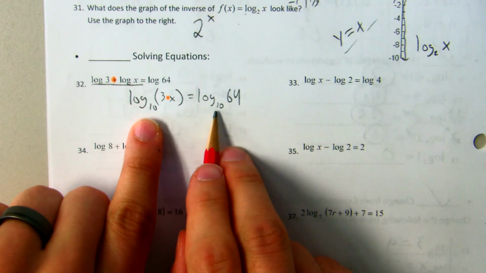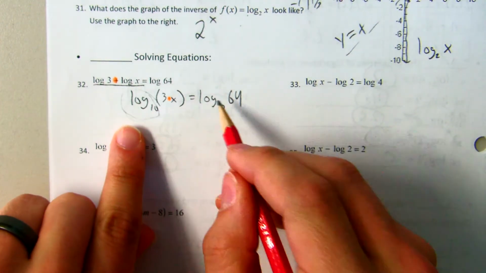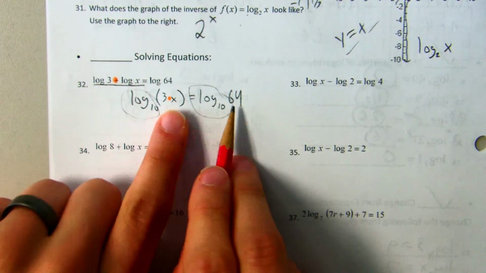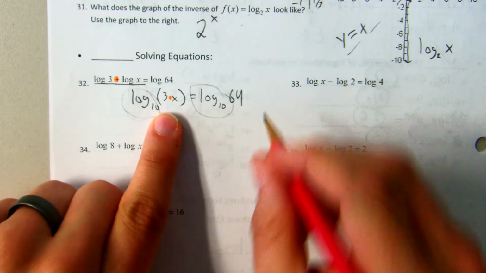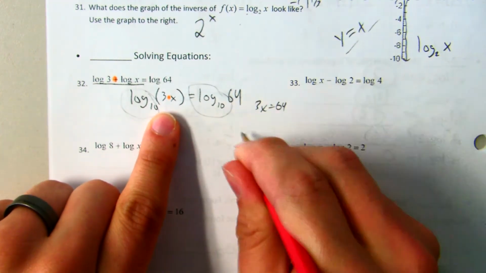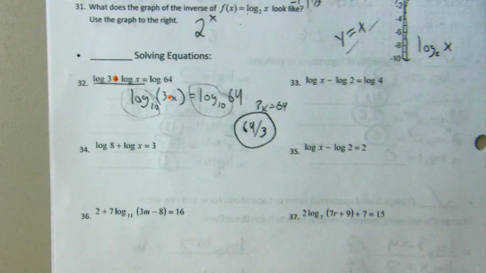Now, this is one of the easier ones to solve. Log base 10 equals log base 10. That part's already equal. Now you just have to make these parts equal. So figure out where 3x equals 64, and then x is 64 thirds.